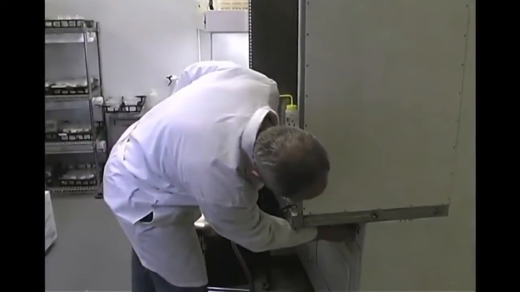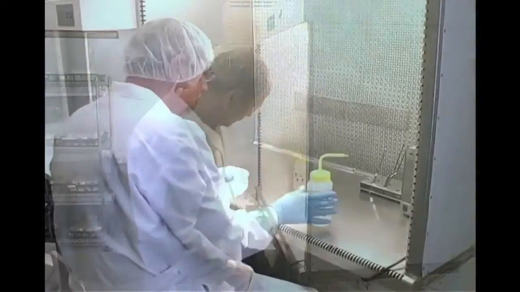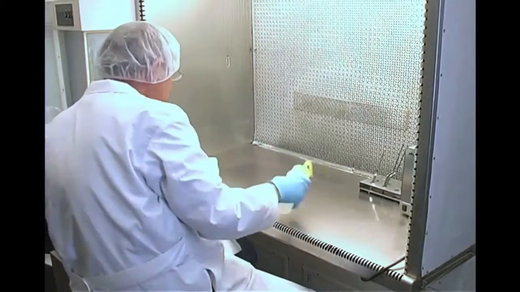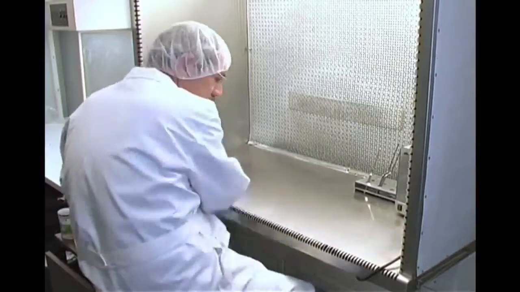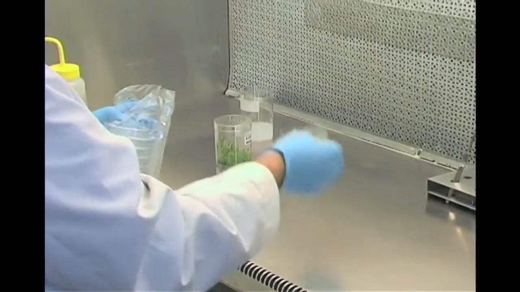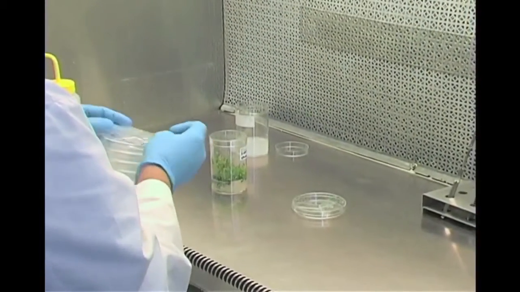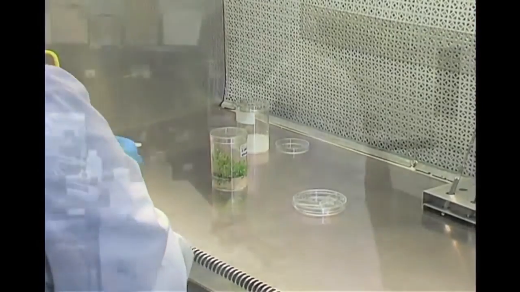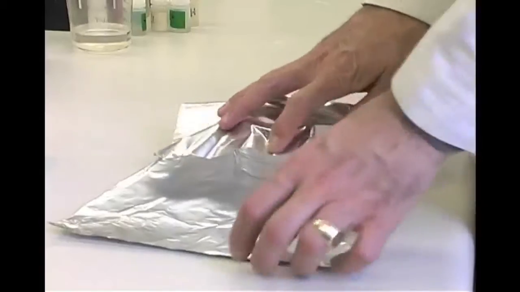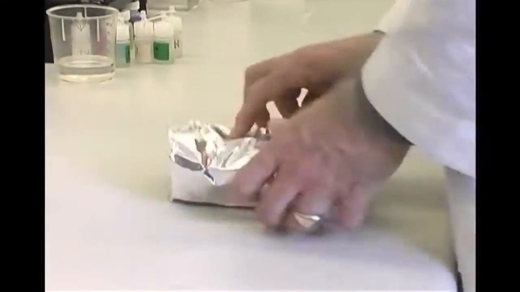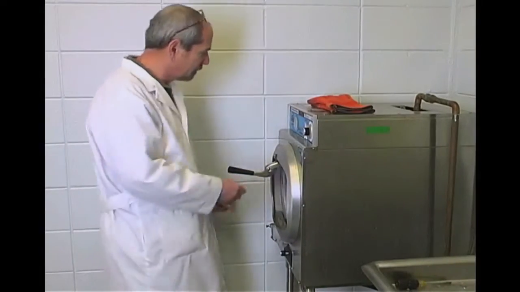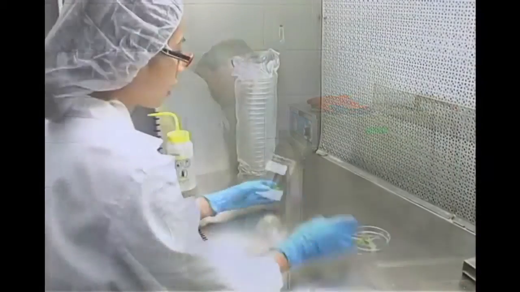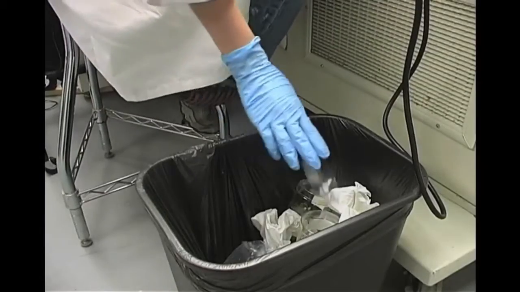Turn on your hood. Spray or wipe down the hood and transfer areas with 70% alcohol, approximately 30 minutes before starting to make transfers. A sterile work surface is needed on which to place the sterile tissue to trim it. A sterile petri dish is a convenient surface upon which to work. Glass petri dishes can be autoclaved and reused. Pre-sterilized plastic dishes are used and discarded.